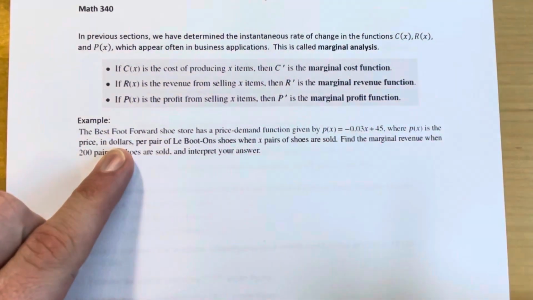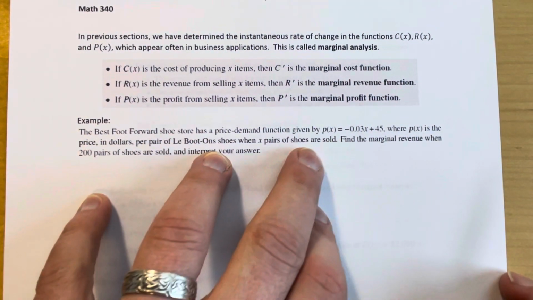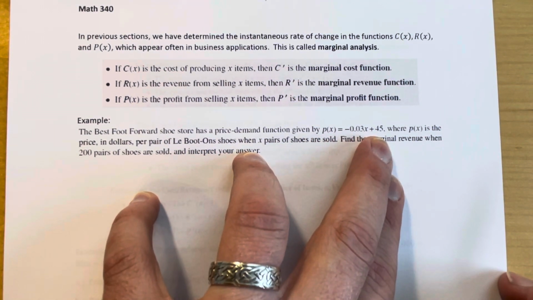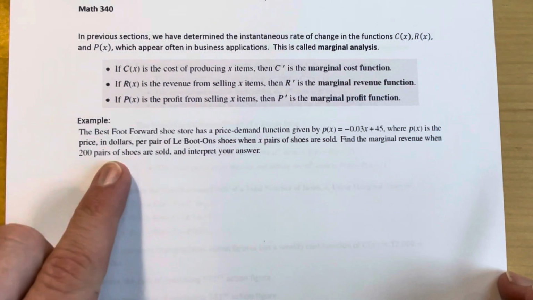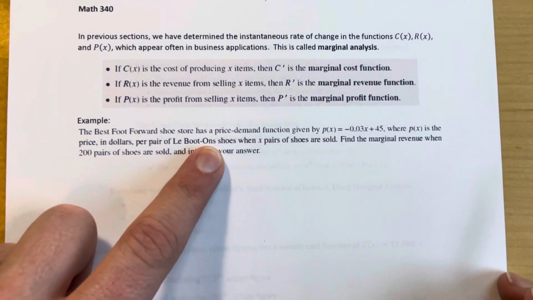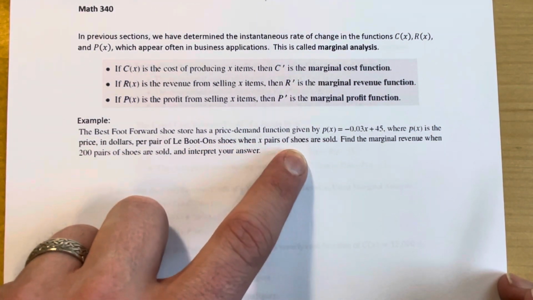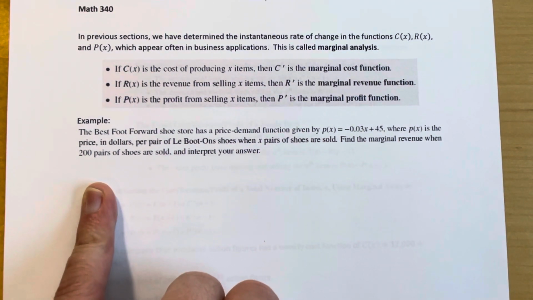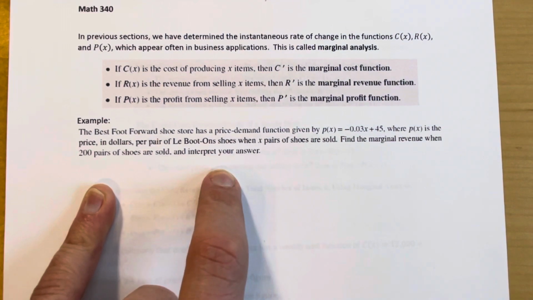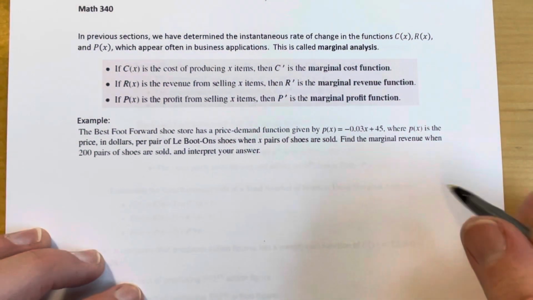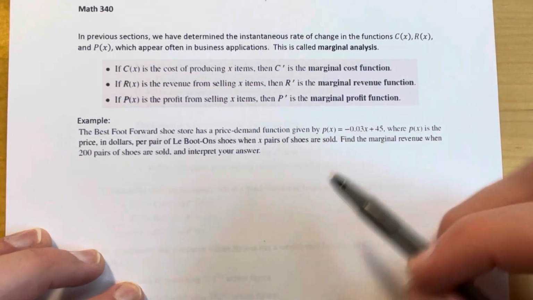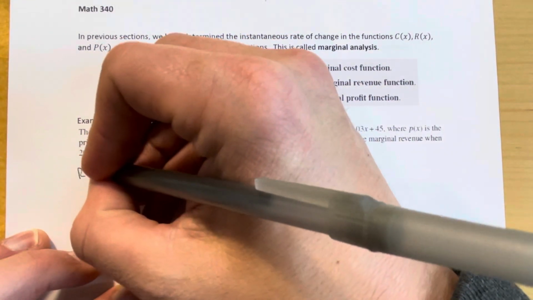It says the Best Foot Forward shoe store has a price demand function given by p(x) equals negative 0.03x plus 45, where p(x) is the price in dollars per pair of shoes when x pairs of shoes are sold. Find the marginal revenue when 200 pairs of shoes are sold, and then interpret your answer. So marginal revenue means we need a revenue function. We're not given a revenue function, but we know how to find it.